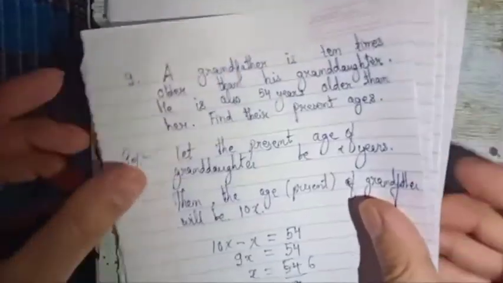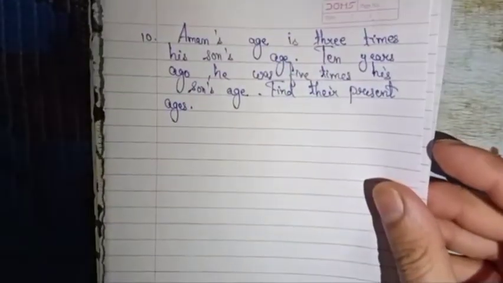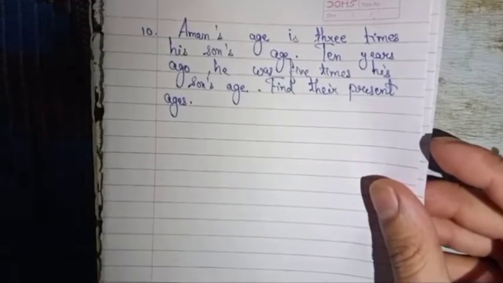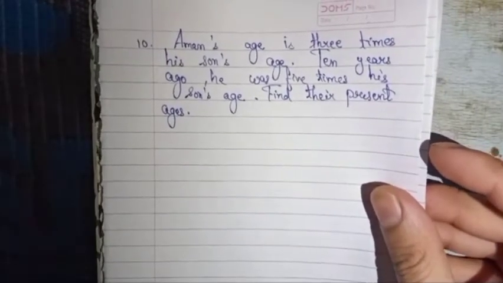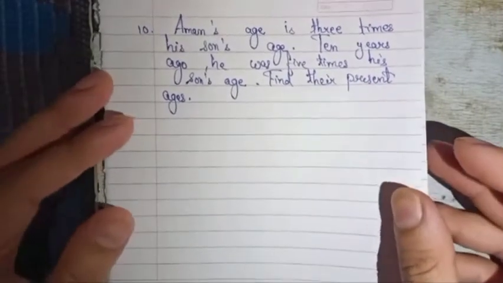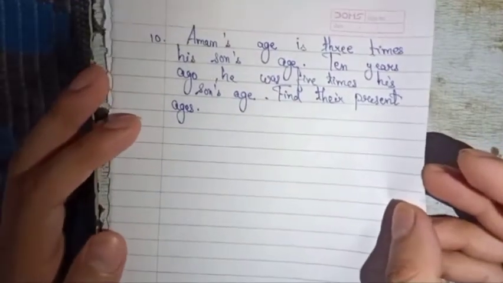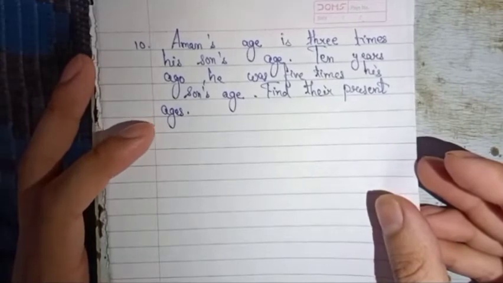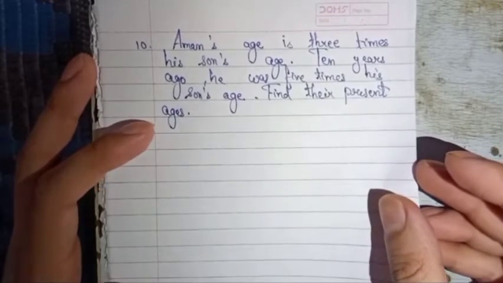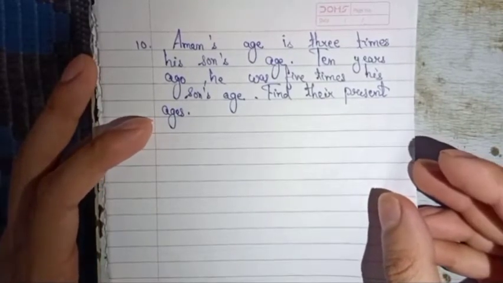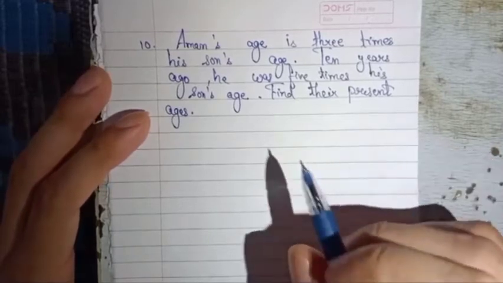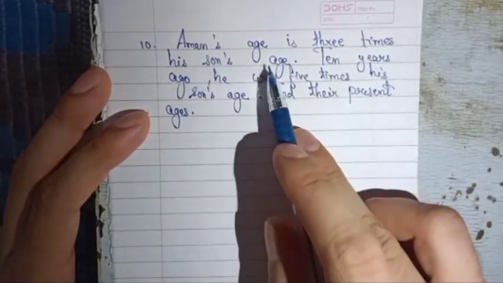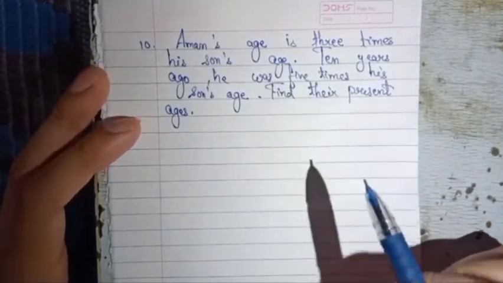Now next question we have question number 10. Aman's age is 3 times his son's age. 10 years ago he was 5 times his son's age. Find their present ages. So here also we will assume the age of son to be x years.